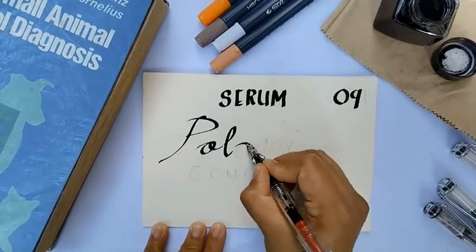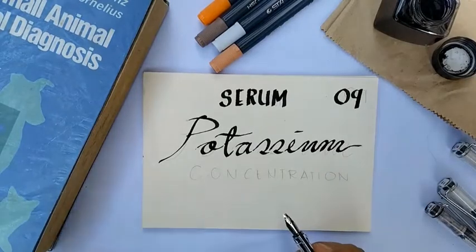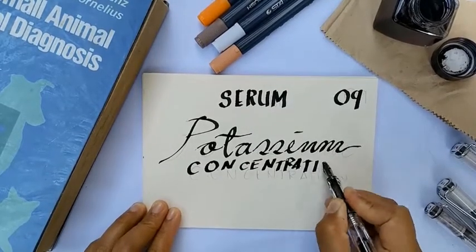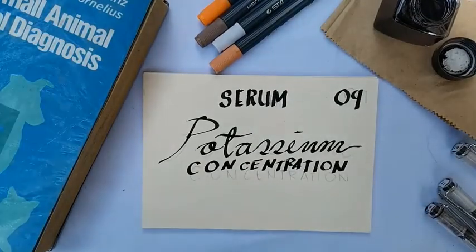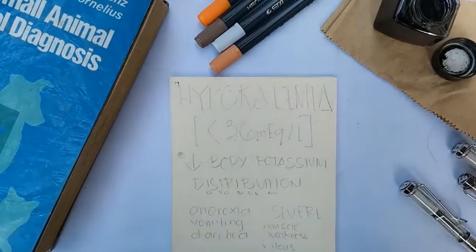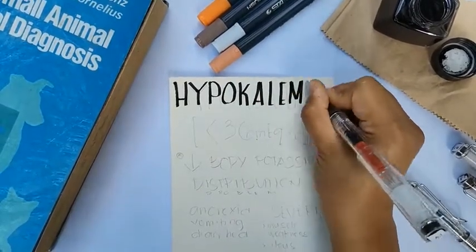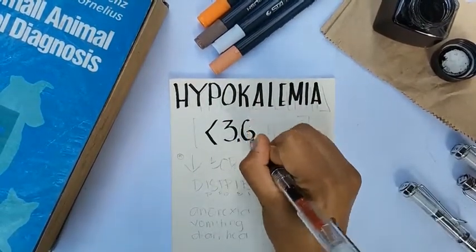Number 9. The serum potassium concentration. Hypokalemia, or decrease in serum concentration below 3.6 milliequivalents per liter.